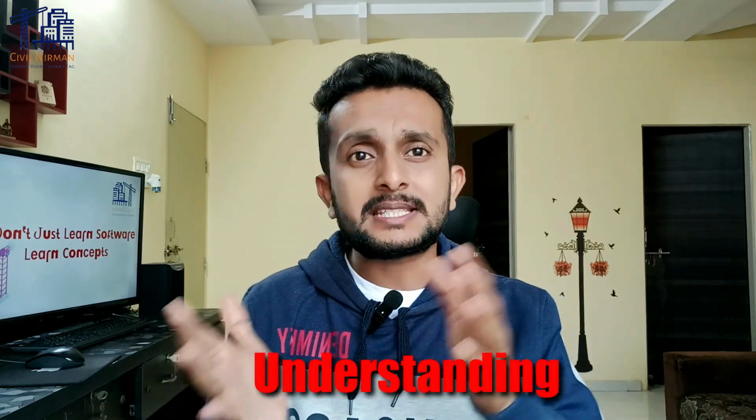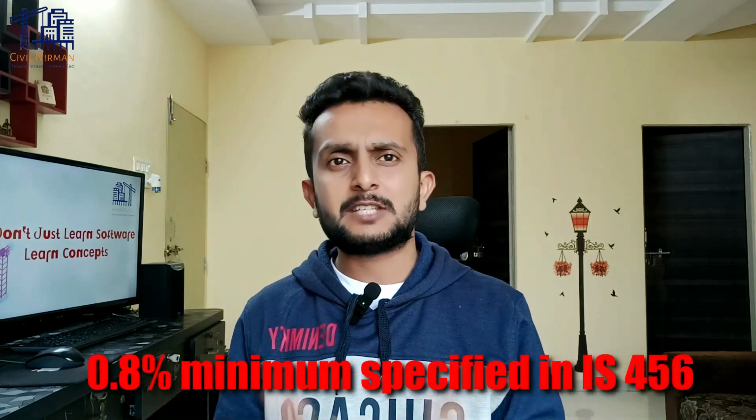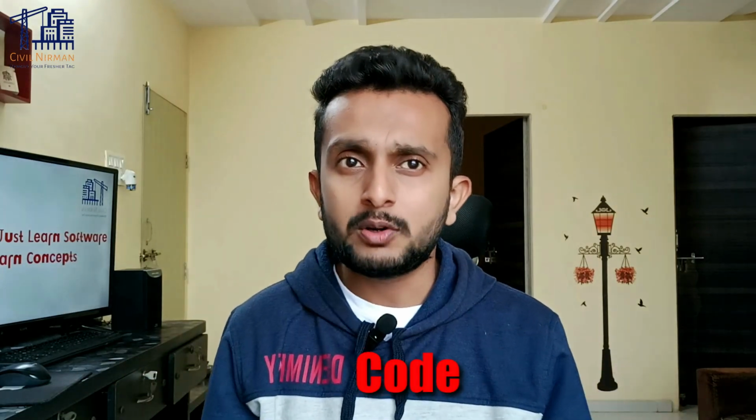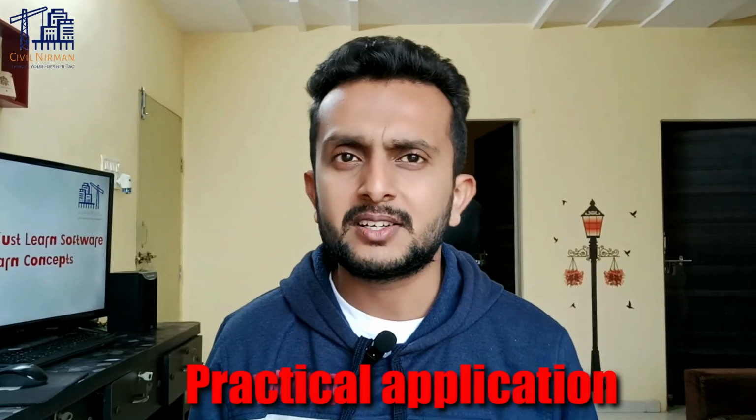So it's all about understanding why STAAD sometimes designs columns with steel percentage below the 0.8% minimum specified in IS 456. Now to make this clear, I'll explain the relevant clauses from the code, STAAD's approach, and an example that bridges the theory and practical consideration.